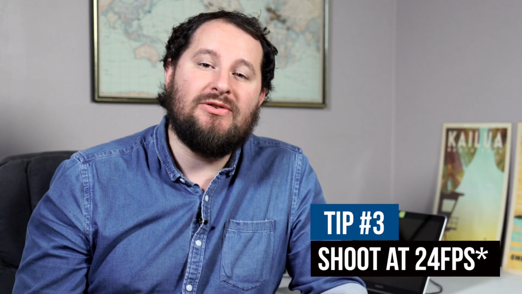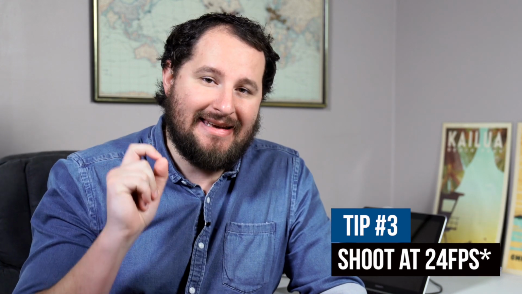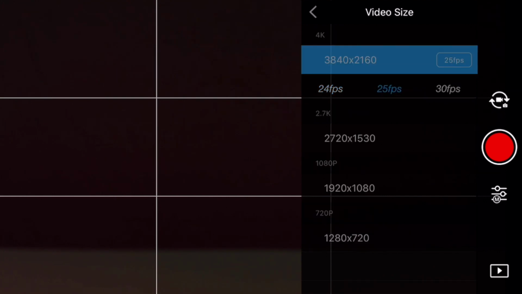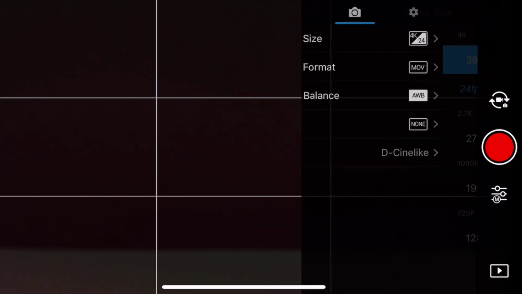Tip number 3 is to shoot at 24 frames per second. Now, there is an asterisk next to this because depending on the kind of shot that you want to get with your drone, you may want to be shooting at a higher frame rate, let's say 60 frames per second, so that you can slow down the footage as needed.